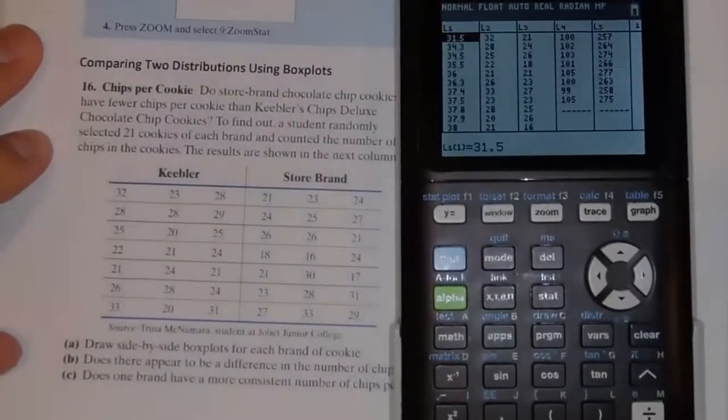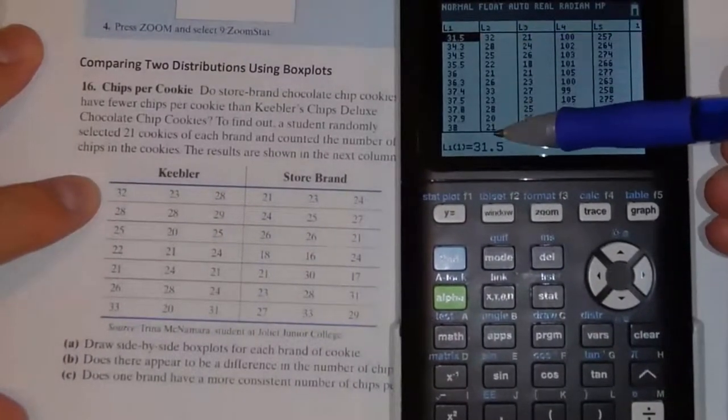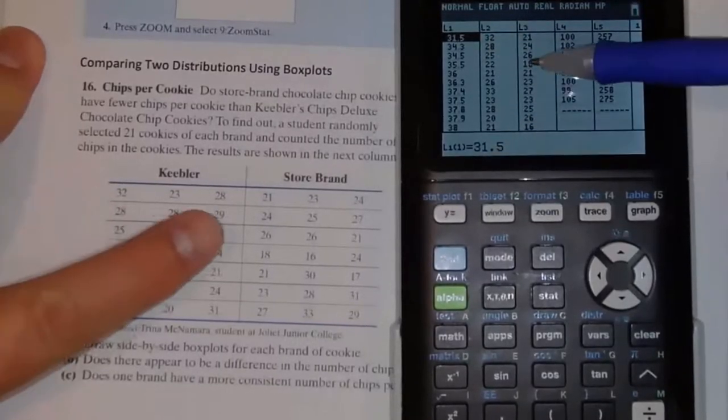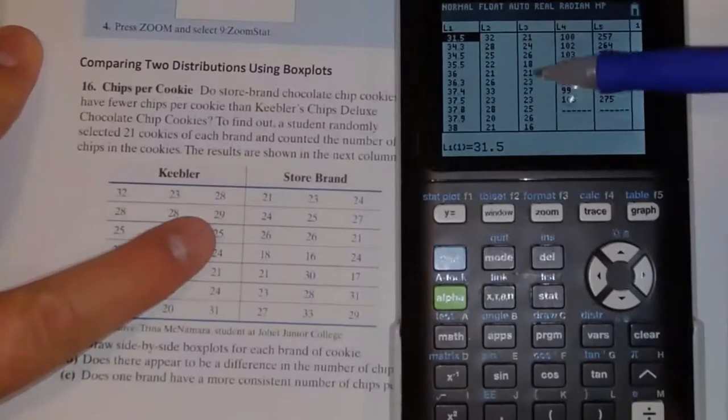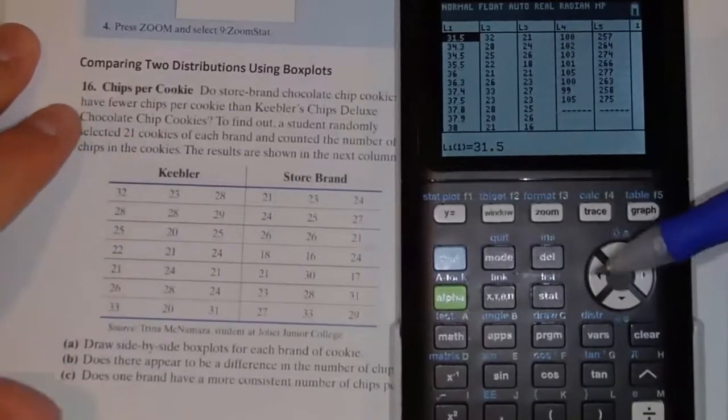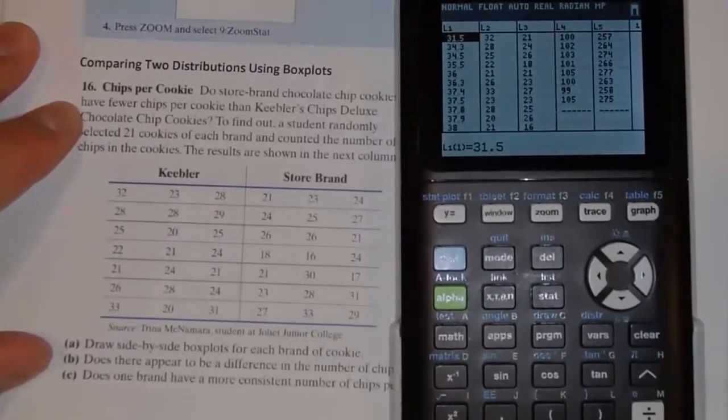So I entered the Keebler data into list 2 of my calculator, and I entered the store brand data into list 3 of my calculator. And I'm going to create side-by-side box plots for the Keebler and the store brand data.